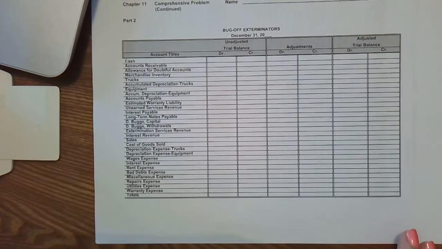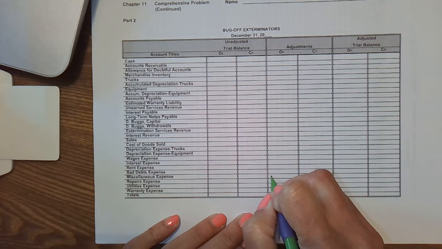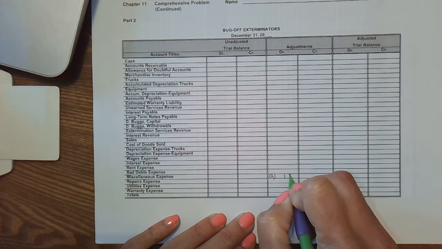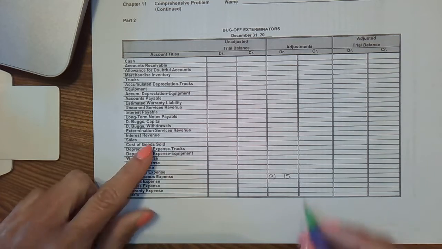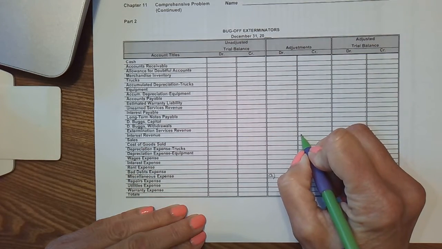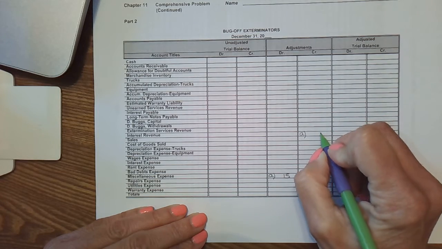So let's deal with the service charge first. Let's go down to miscellaneous expense. We're going to go to our adjustments debit column. This is letter A, and $15. Interest earned, we're going to go up here to our account interest revenue. This is going to be a credit, so letter A, and $52.